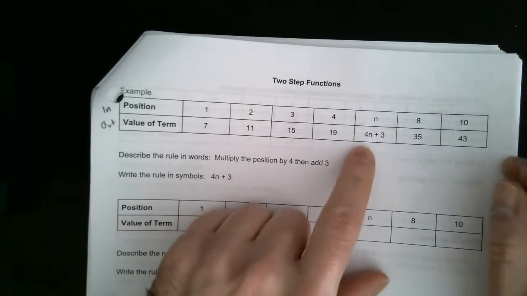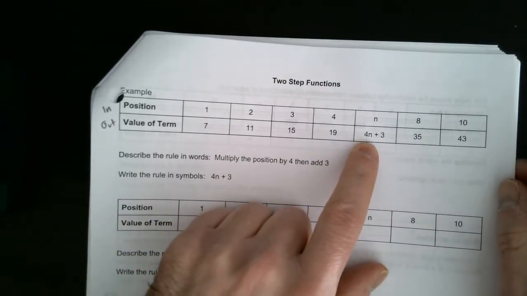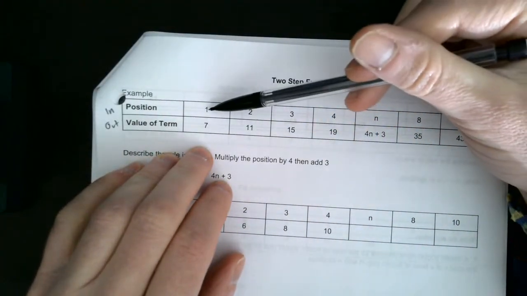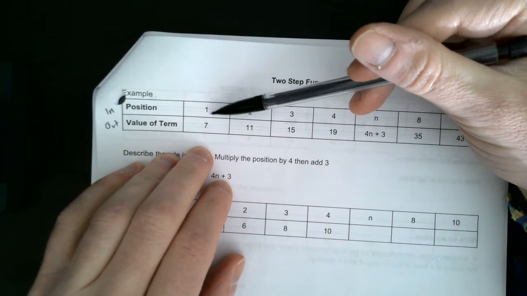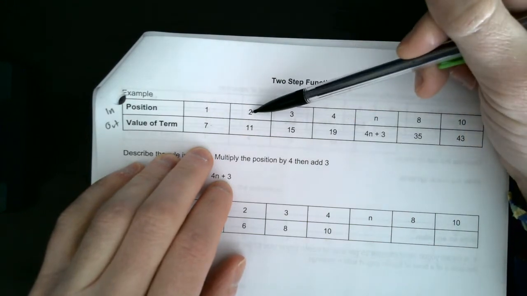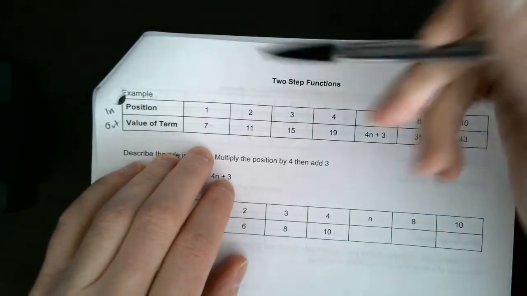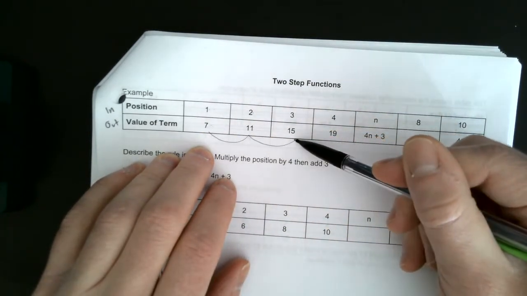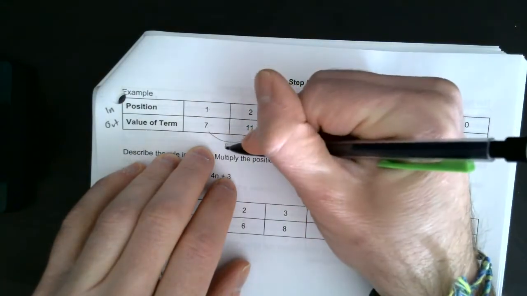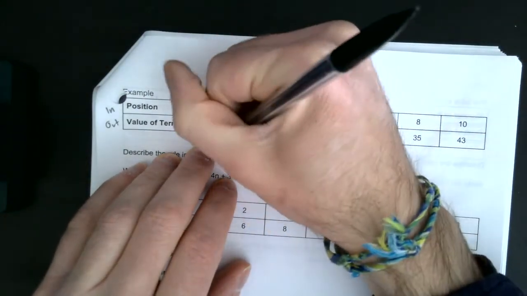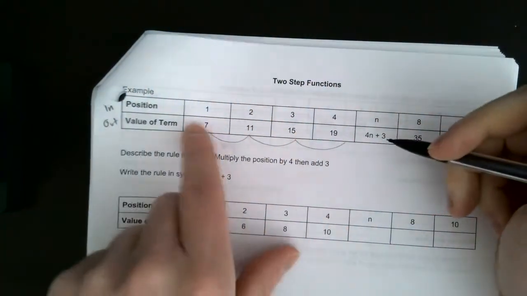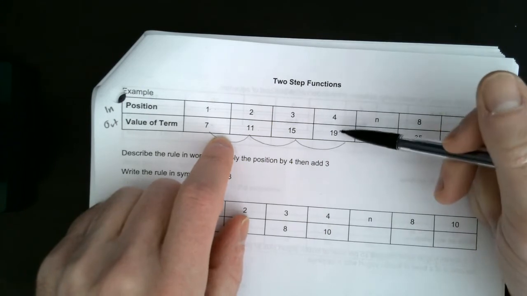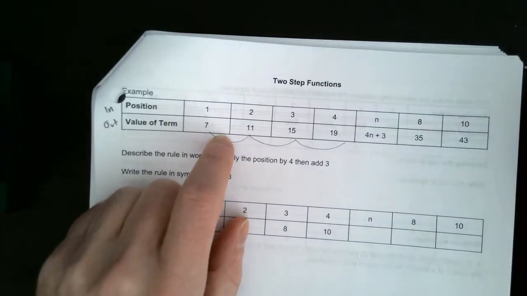You can see this is the function here. We're going to multiply by 4, then add 3. Let's just check this for a couple of them. 1 times 4 is 4, plus 3 is 7. 2 times 4 is 8, plus 3 is 11. And one way you can find this again is to look at what these numbers are increasing by. The output is going up by 4. It's going up by 4. So that means that you'd be multiplying by 4 each time. So like 4 times 4 is 16, and then you add 3 to get to 19.